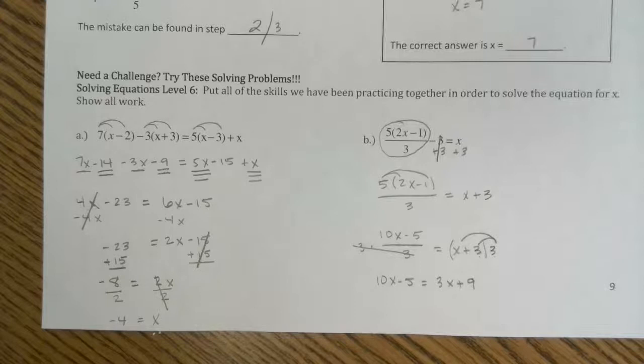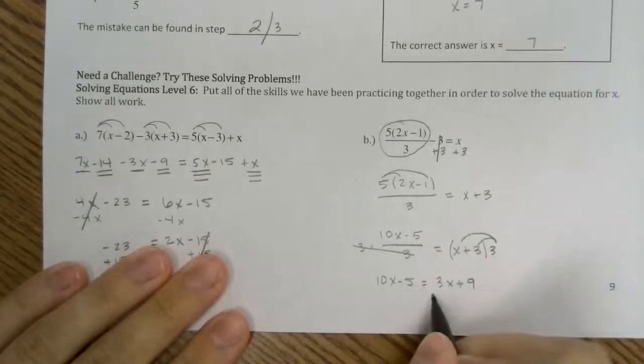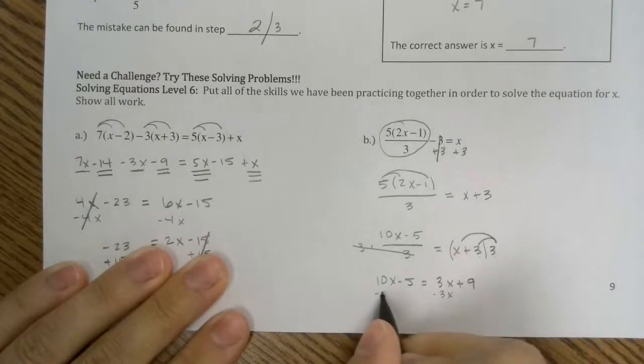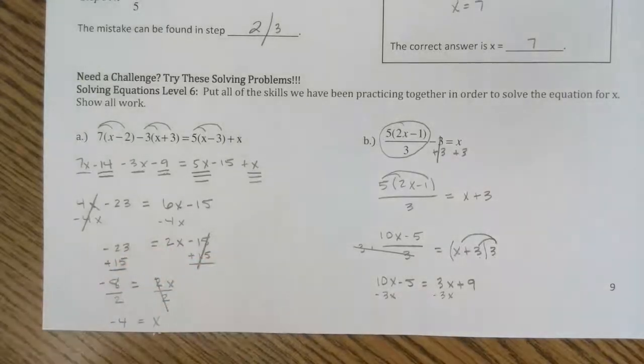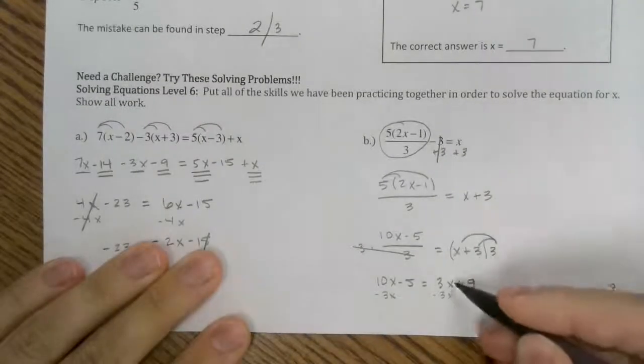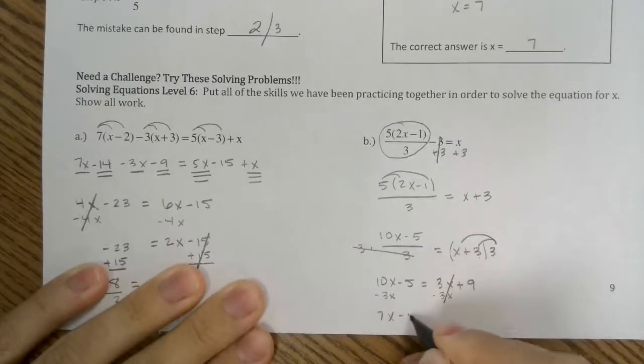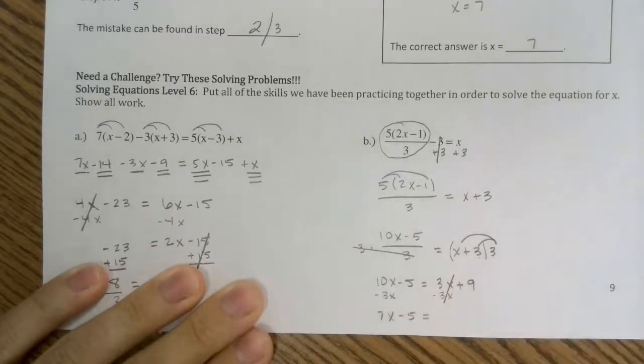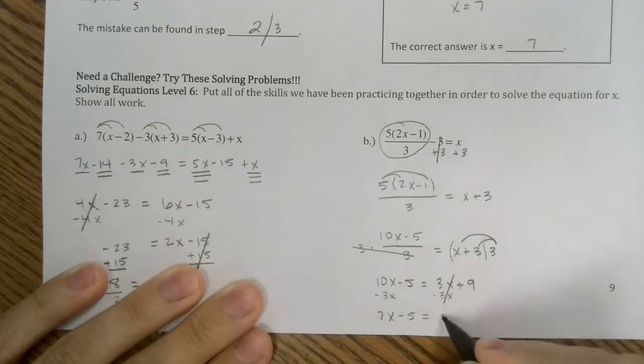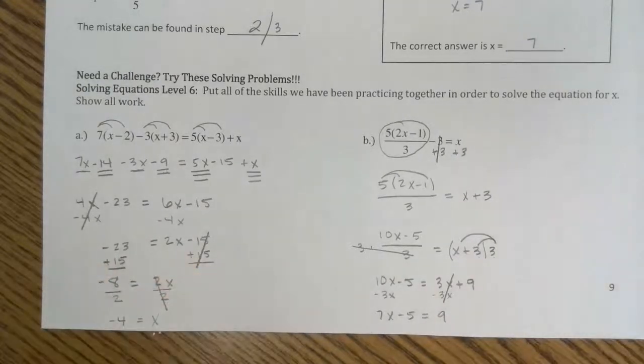Now we just got to move things around. So let's go ahead and take care of our x's first. So we'll subtract 3x from both sides. It'll cancel over here. So we're left with 7x and then our minus 5, and then we still have 9 on this right-hand side.